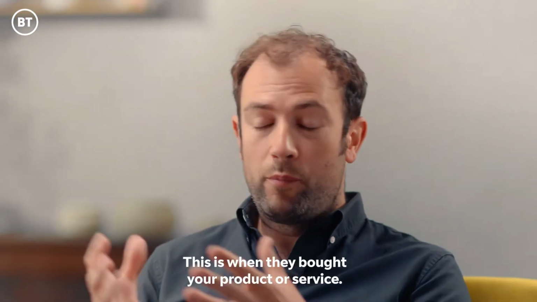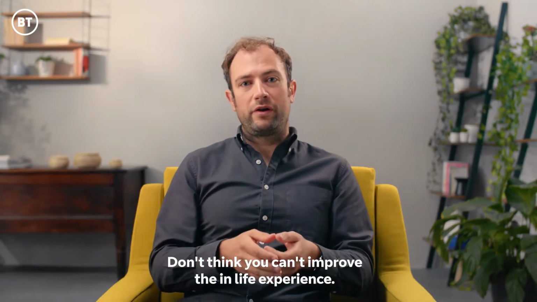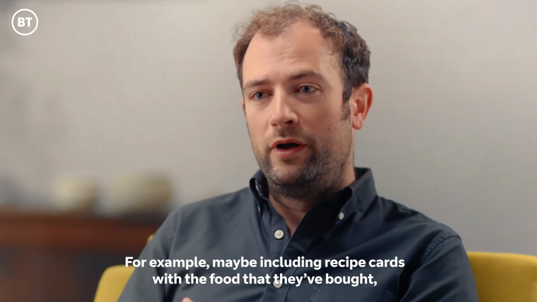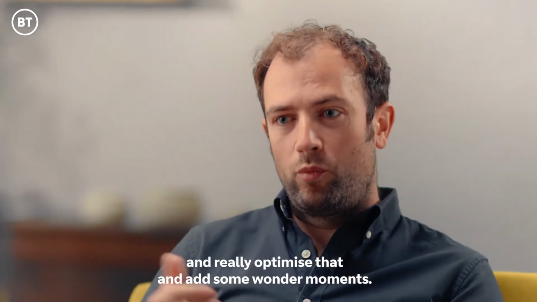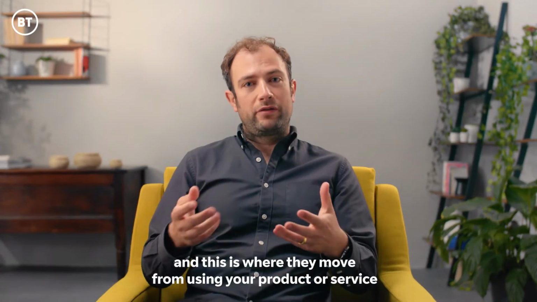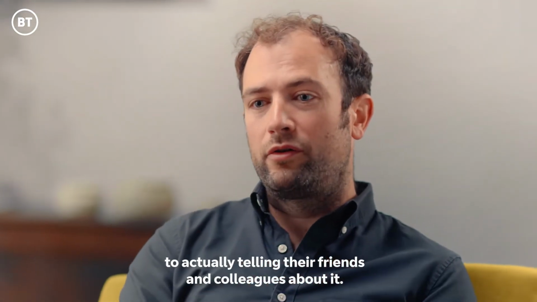This is when they've bought your product or service. Don't think you can't improve the in-life experience. For example, maybe including recipe cards with the food that they've bought, and really optimize that and add some wonder moments. Stage 5 is advocacy, and this is where they move from using your product or service to actually telling their friends and colleagues about it.